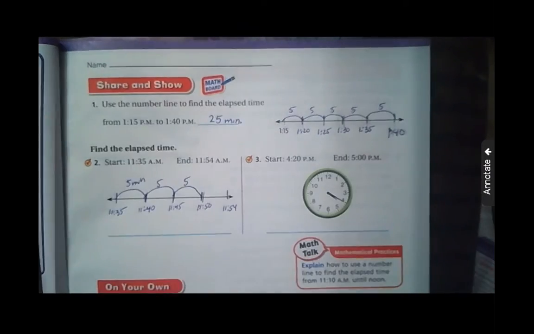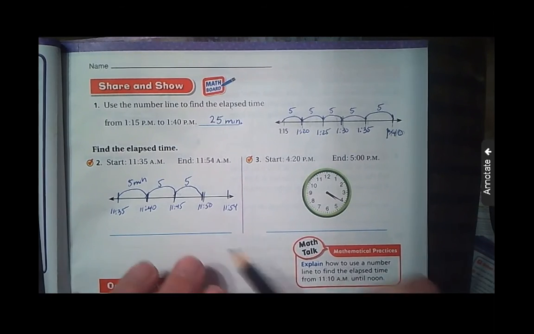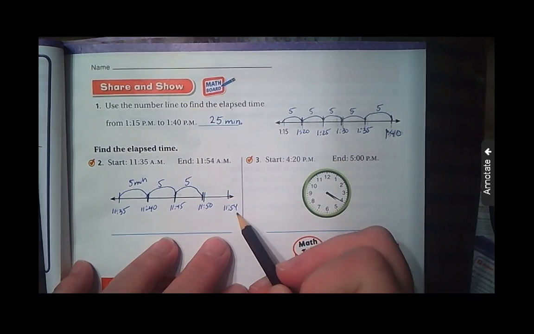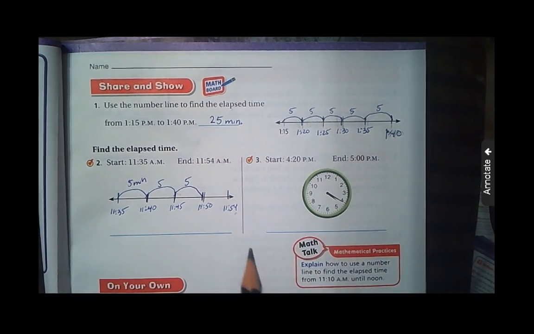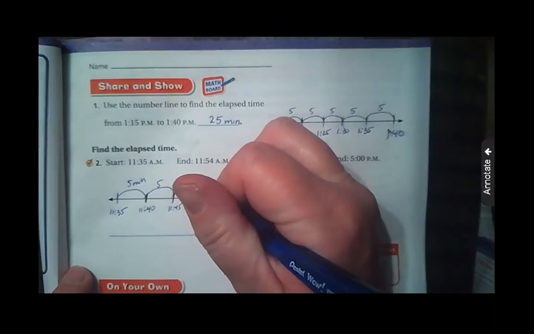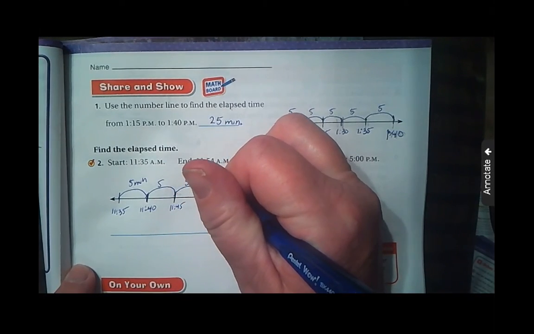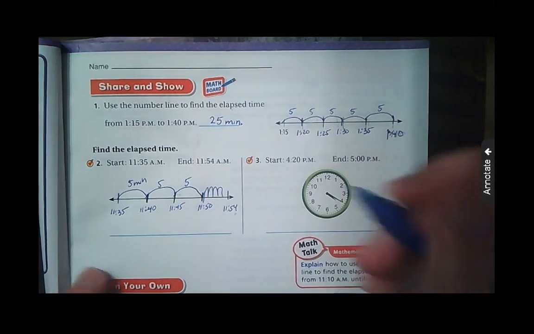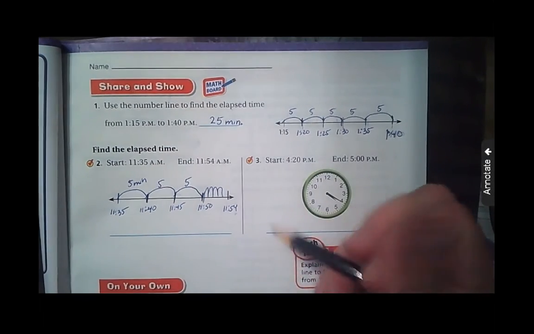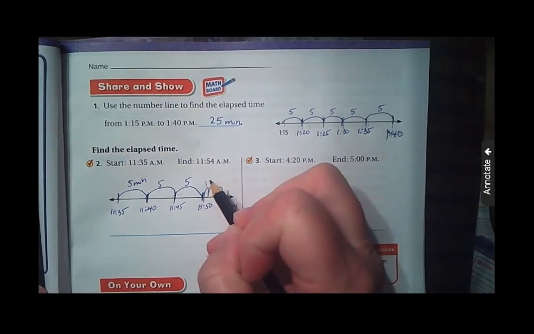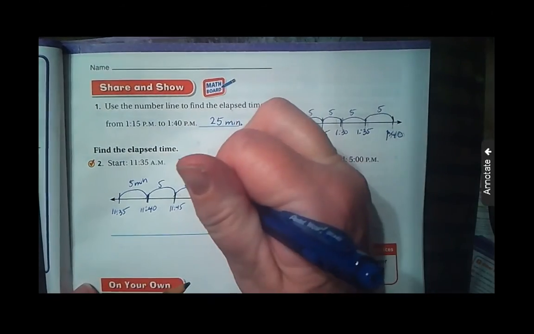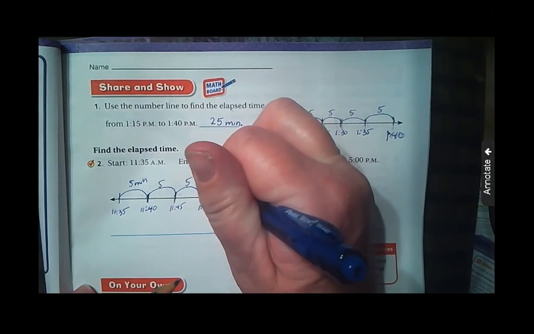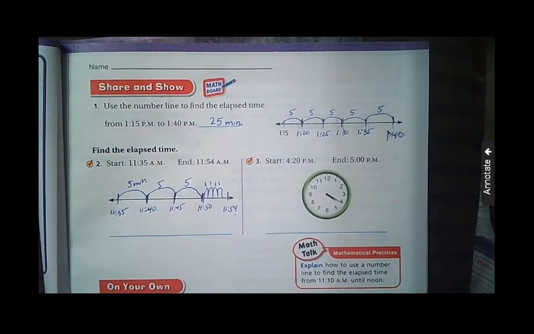Now, we got to switch to ones because we don't end at 11:55. We'll end at 11:54. So we're going to do 4 little jumps, right? So we're going to go 1, 2, 3, 4. Whoops. Yeah, that's pretty good. So 1, 2, 3, 4.